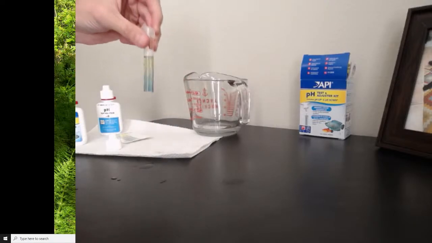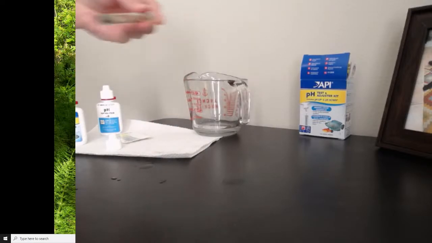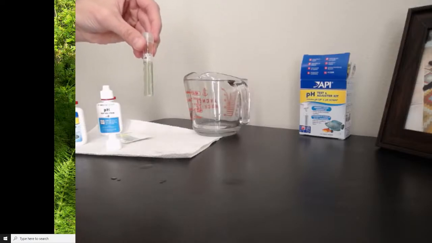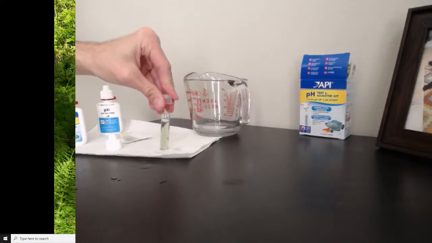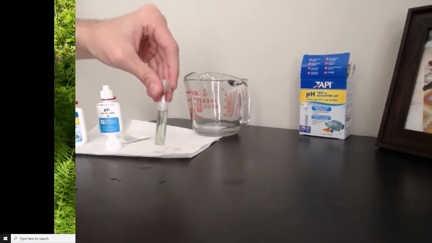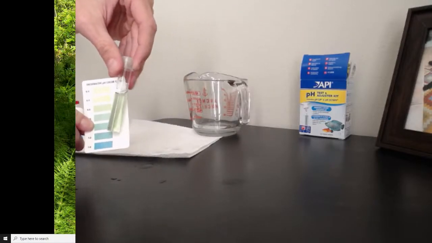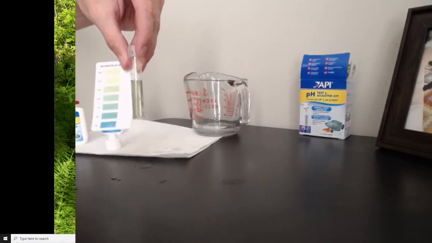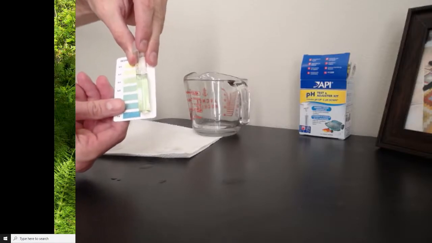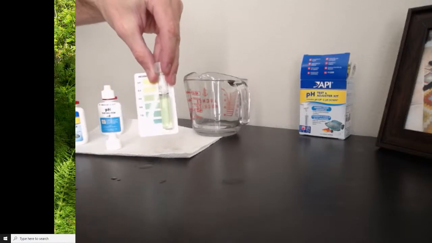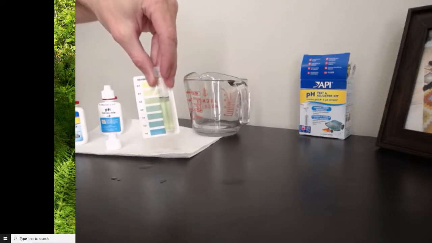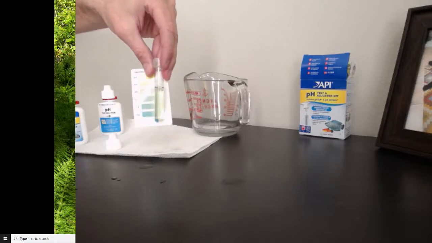Okay, so now we are blue and yellow. Let's get it mixed better. Now we've reached something that's closer to neutral. So it's a little hard to see maybe on the camera, but we are somewhere pretty close to pH 7, maybe 6.8, maybe 7. Okay, so pretty neat.